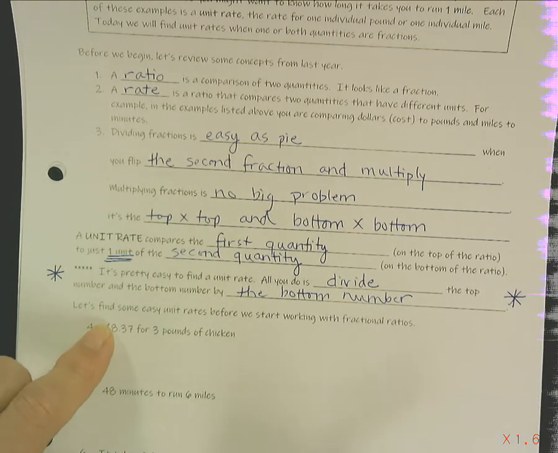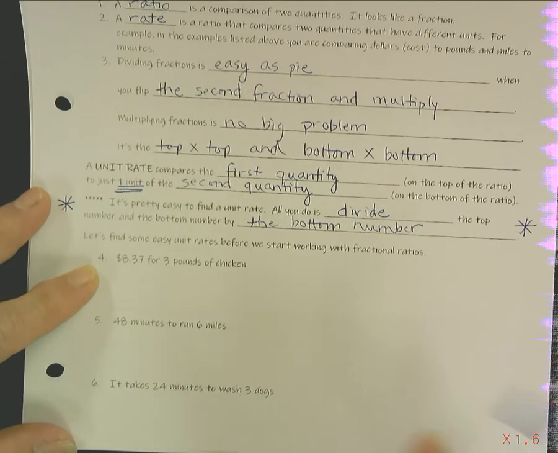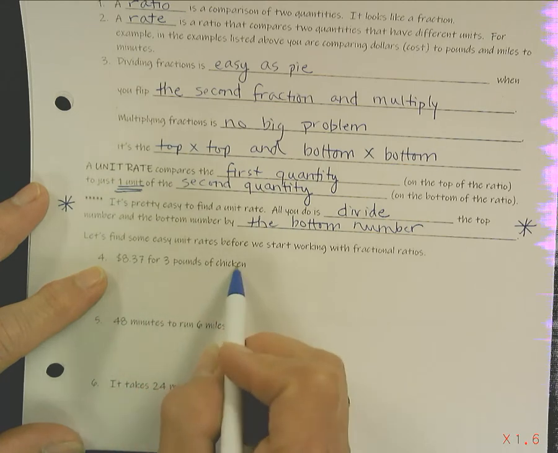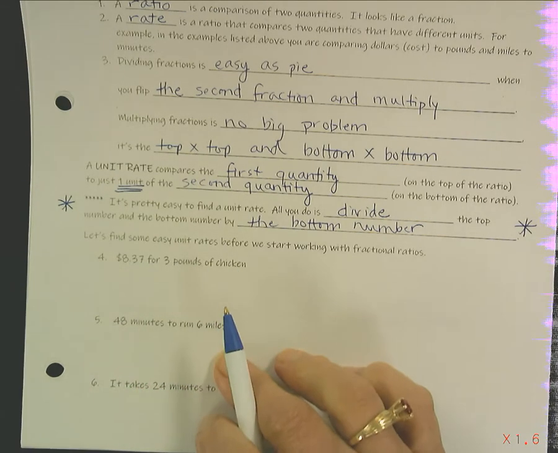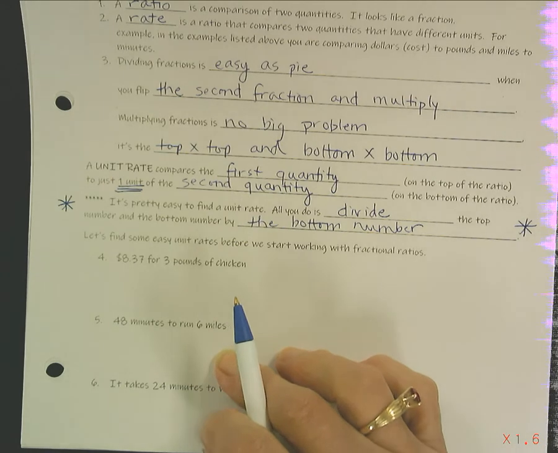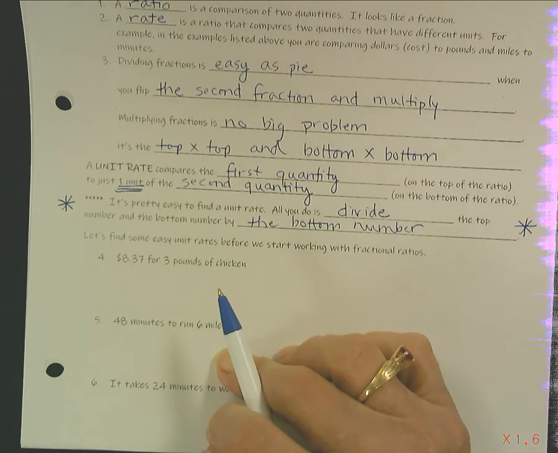Let's find some easy unit rates before we start working with fractional ratios. Number 4, $8.37 for 3 pounds of chicken. Now, guys, you are the ones that are going to have to decide what goes on top and what goes on bottom. But make these sort of like common sense problems.